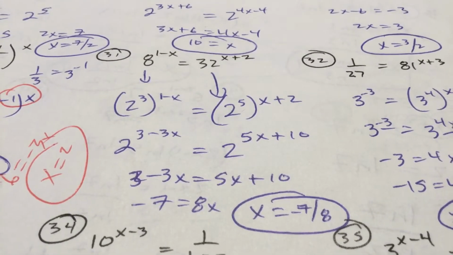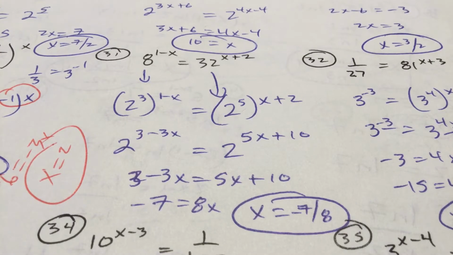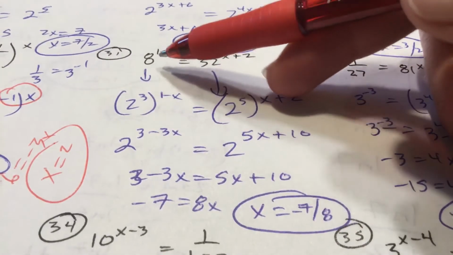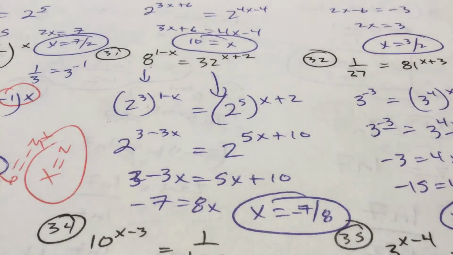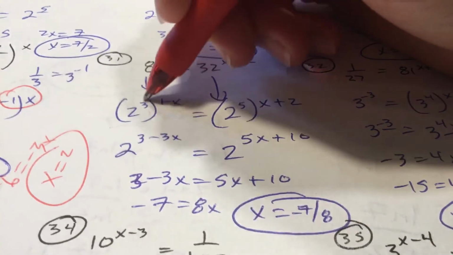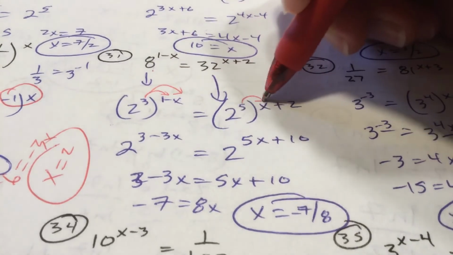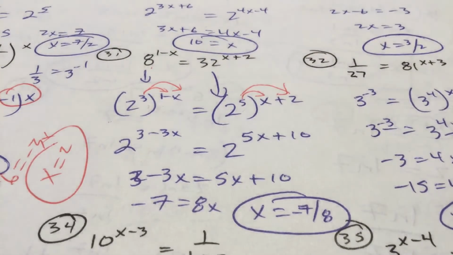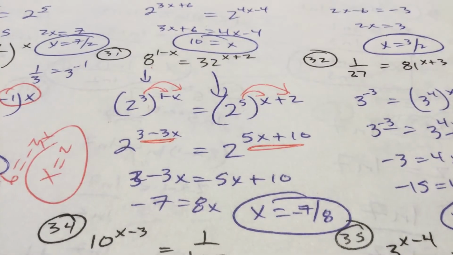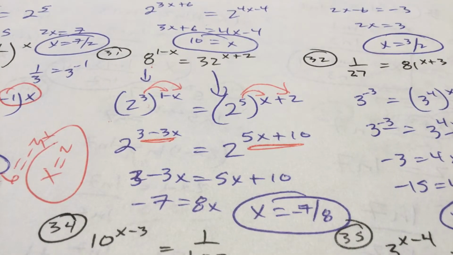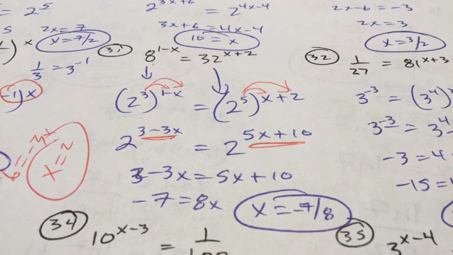Caught that one there. Power to a power, again, we're going to multiply, but get 8 to be 2 to the third, get 32 to be 2 to the fifth. When we have a power to a power, we multiply. The bases are the same. The exponents must be equal. This must be equal to that. That is how, check my work, we should get a negative 7/8.